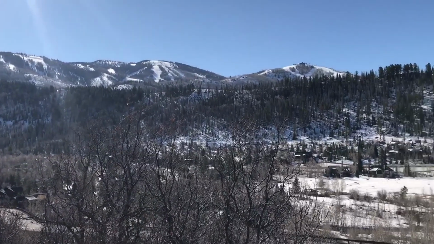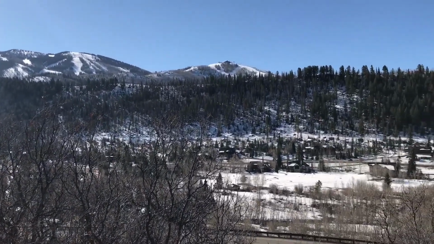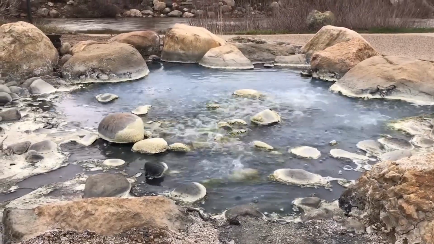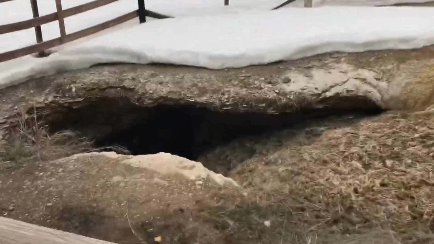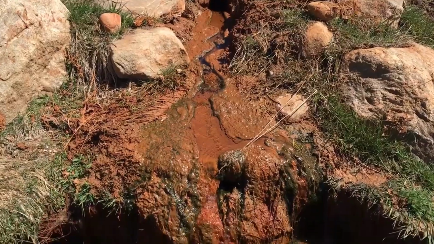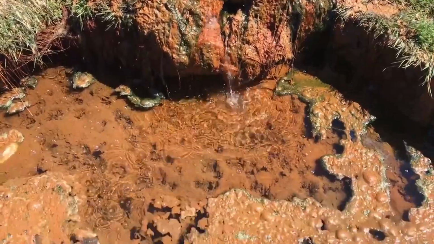Today we are going to look at the natural springs of Steamboat Springs, Colorado and their causes. There are over 150 springs here, but only a fraction of which have names and documented locations, while most of them have been neglected and forgotten.